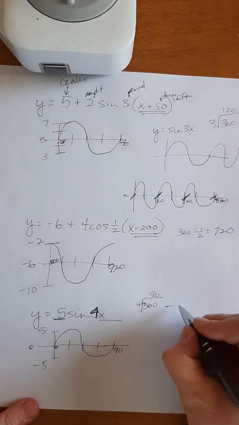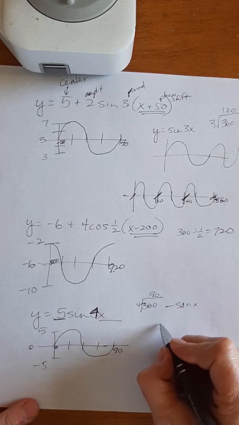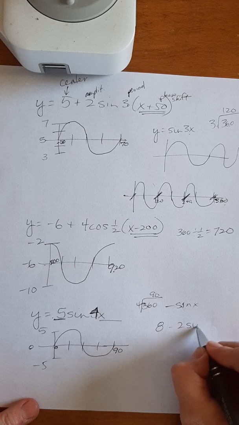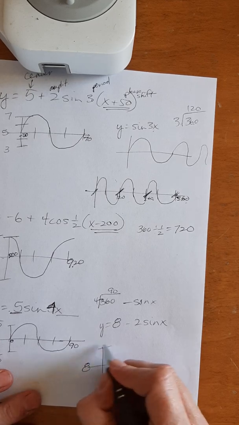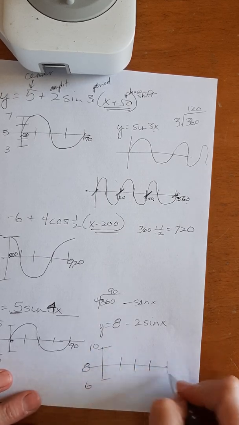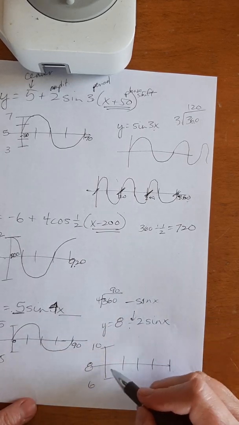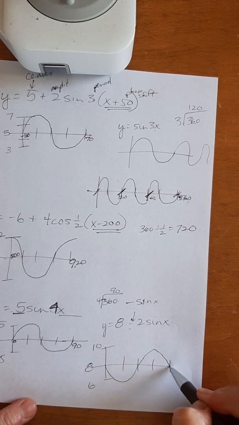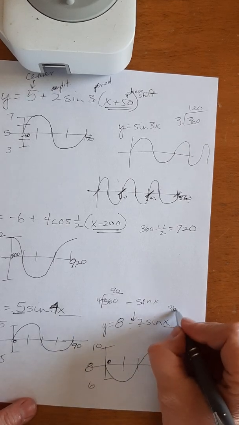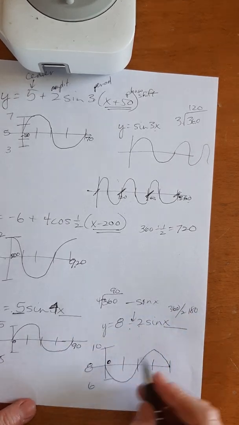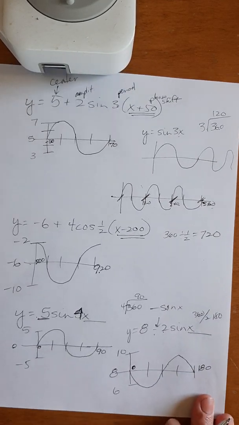Now, of course, if you had a negative sine, like 8 minus 2 sine of x, might as well do it. Center line 8, height of 2. But since the negative is right in front of the sine, instead of going up, we're going to go down. Starts at 0, and then 360 divided by 2, 180. So 0 plus 180. So that was kind of a recap.